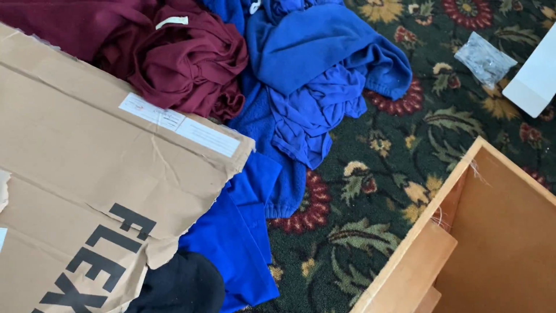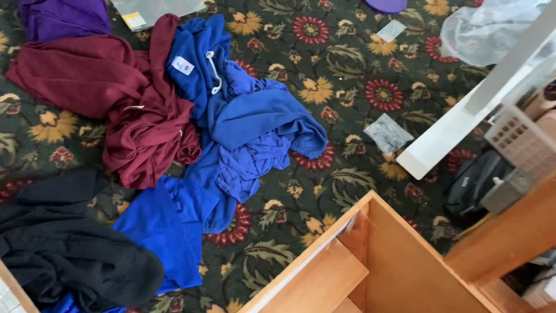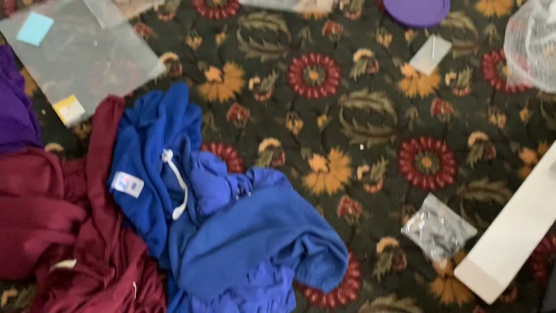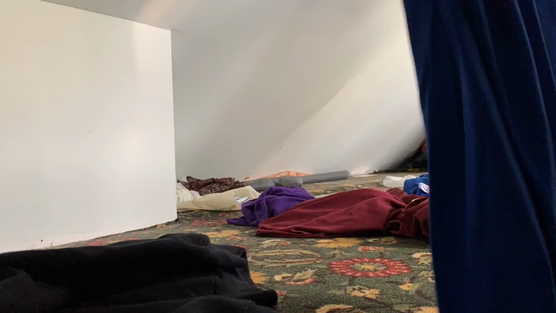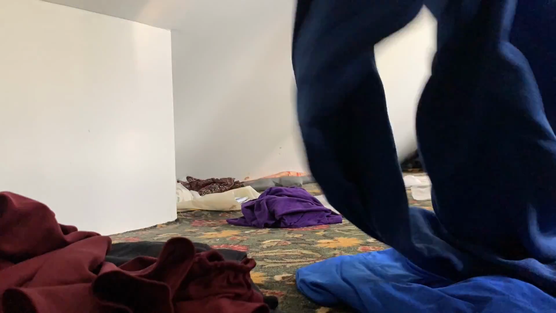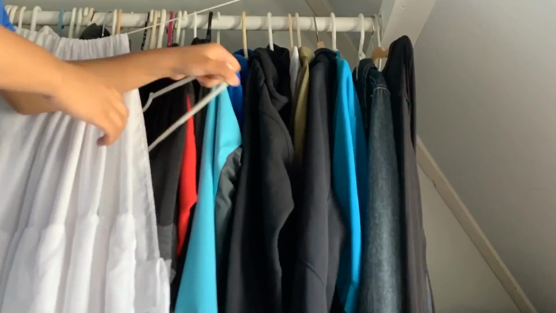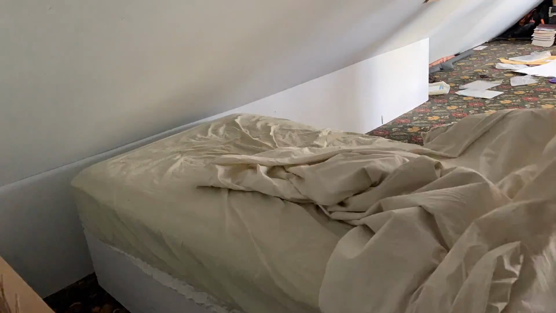All these clothes are actually clean, so they're just on the floor waiting to be put away. I'm gonna start off with this area in front of my stairs, and then just weave my way through and try to clean up everything. Alright, so my clothes are hung and I put the clothes away. I also need to clean up my bed and make my bed again.